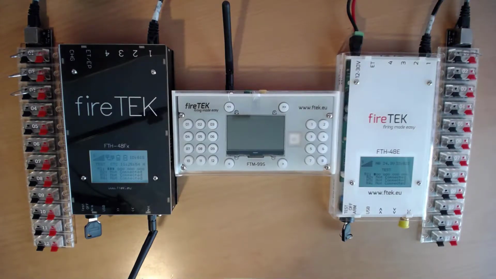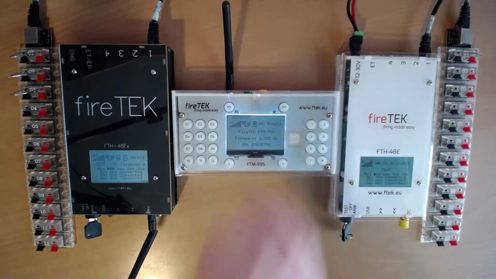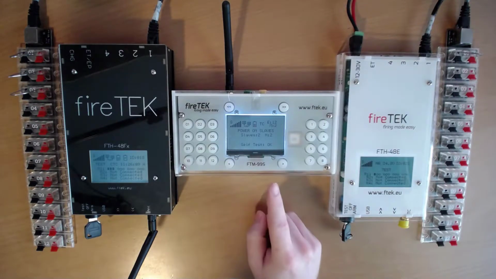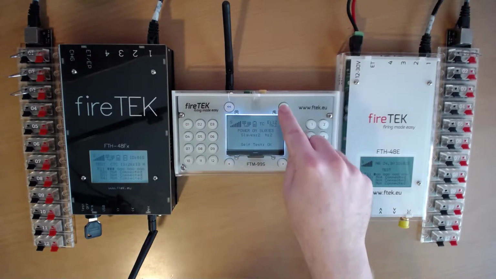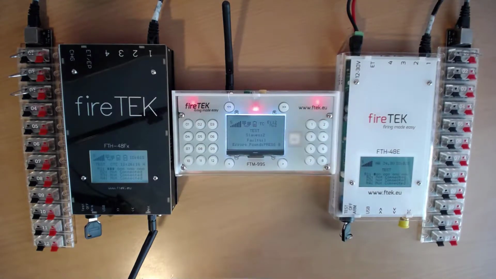We're going to go ahead and turn on the remote and show you how it automatically detects that the script is not present on either module. Remote's turned on. We're going to wait till it goes to power on slaves mode. It says it found two modules, self-test's OK. We're going to press next to go to the test mode, and it found one fault.